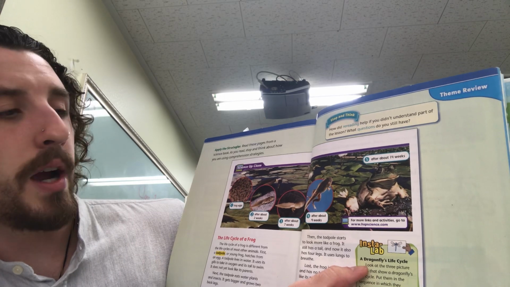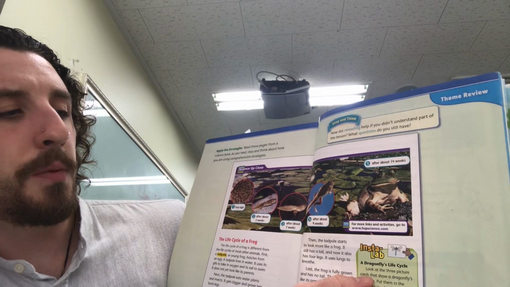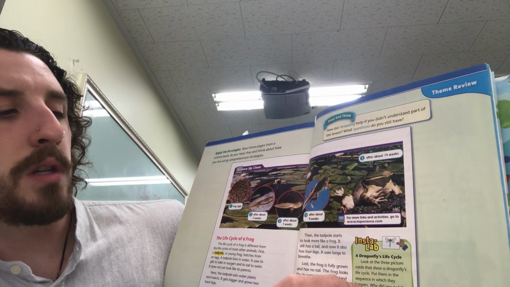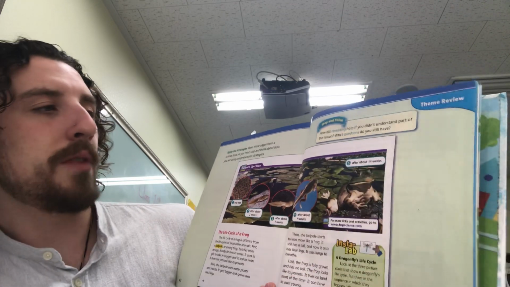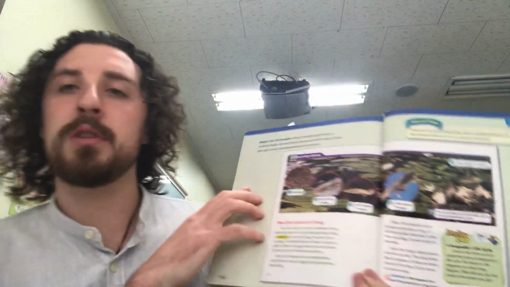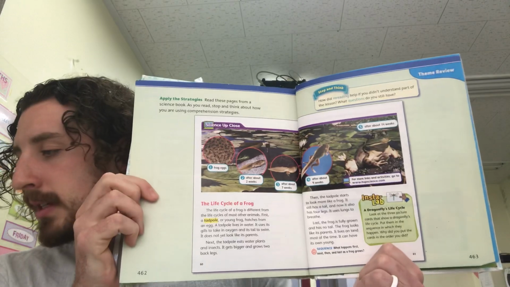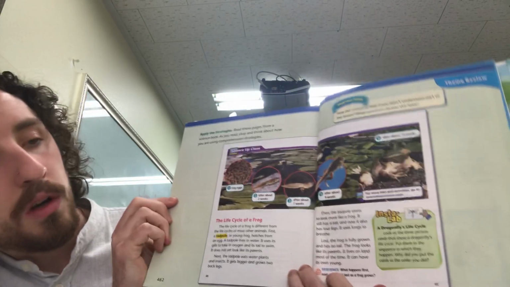Instalab, a dragonfly's life cycle. Look at 3 picture cards that show a dragonfly's life cycle. Put them in the sequence in which they happen. Okay, you don't have to do that, but just remember, read this if you have to. That's all we're reading today, just about the frog's life cycle. So read this again if you have to, okay?